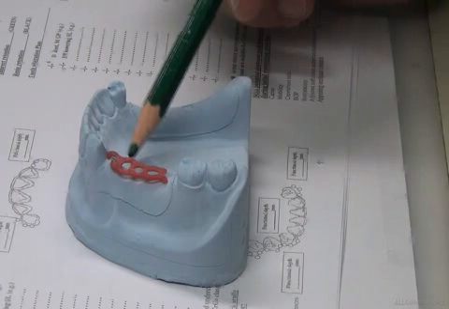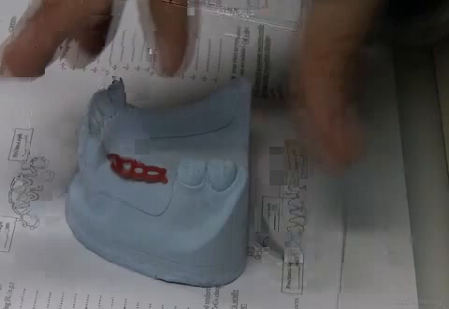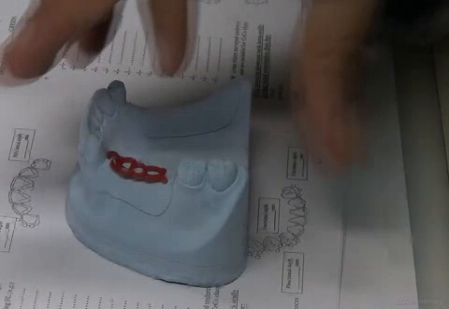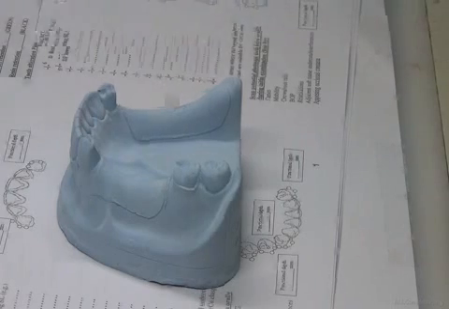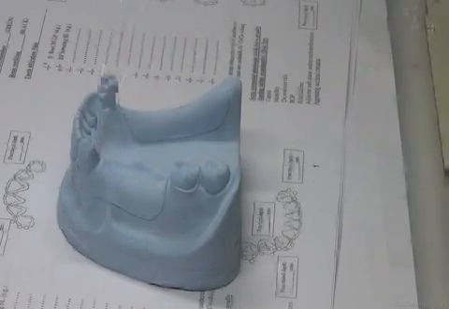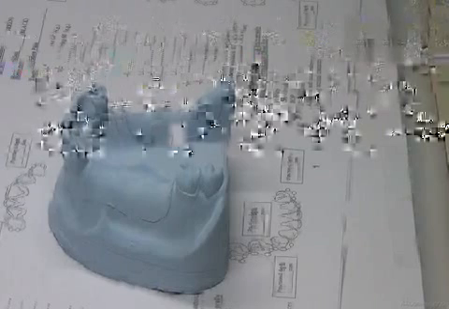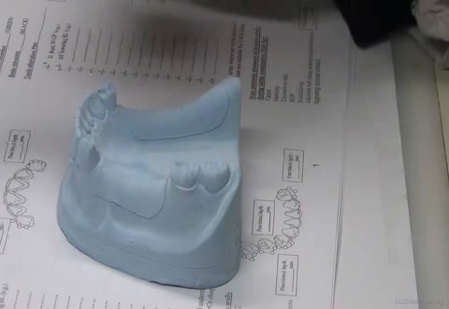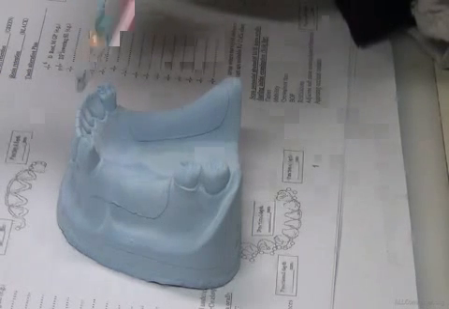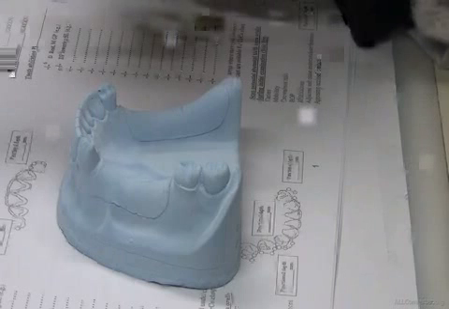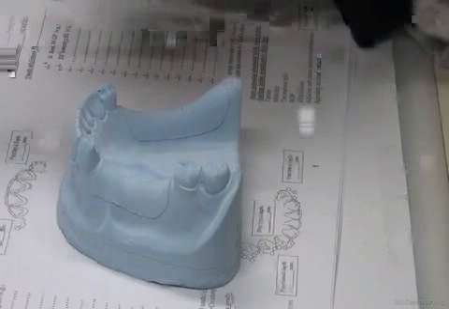Did we follow this design in our case? Remember the case that you did the wax up. Did we follow this design? No, we did not do exactly like this. What did we do here? The acres. Did we change the acres here? No, we didn't. Was it an acre on the canine? Did we place an acres on the canine? No. I replaced the acres with an I-bar.